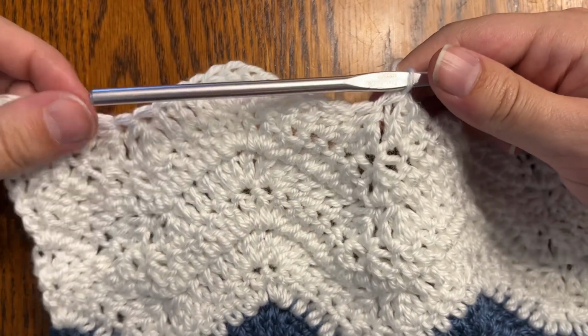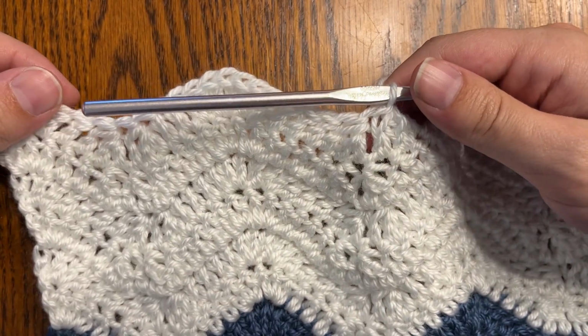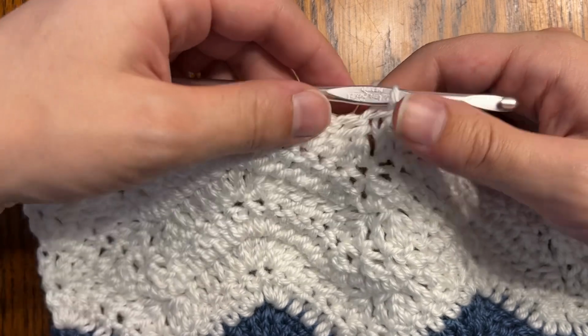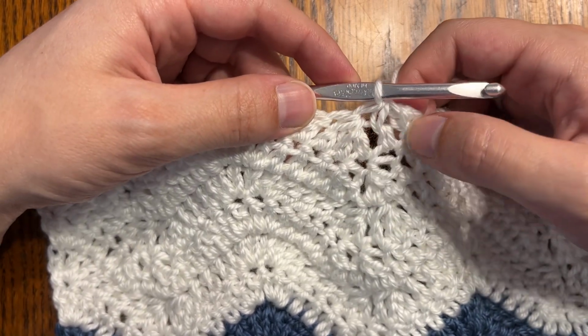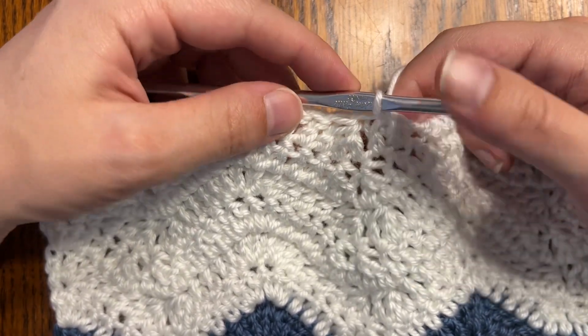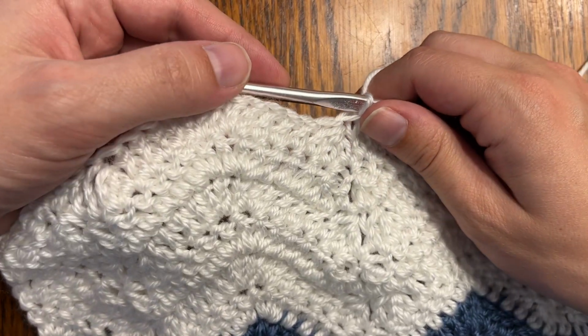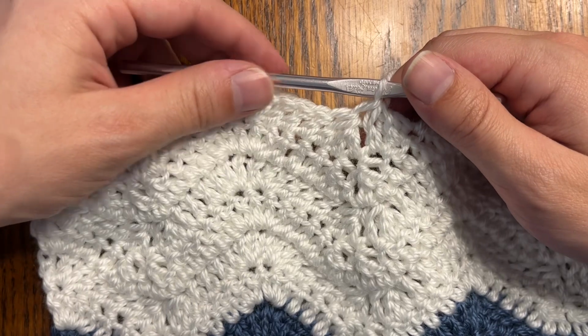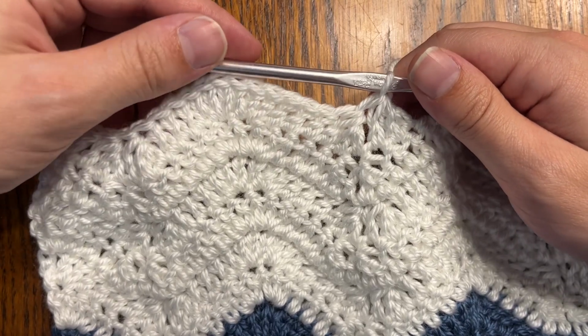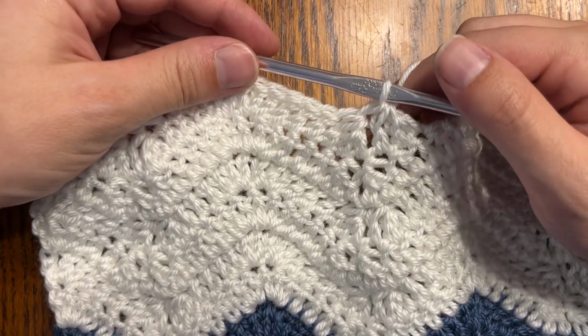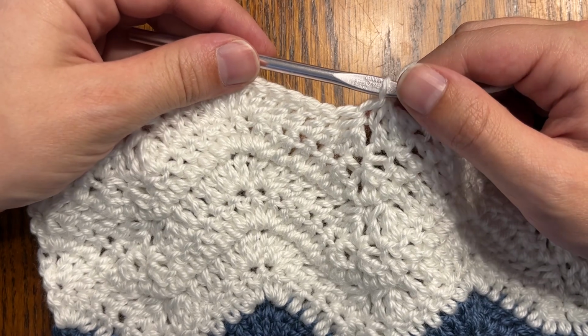And so this works really nicely for a decrease because since these are 3 partial stitches, you will have less holes in your project, so that's just keeping gaps to a minimum. Crocheting has a lot of gaps anyways, so to minimize that is great. And it looks really nice and clean. And yeah, that's about it for an increase and a decrease.